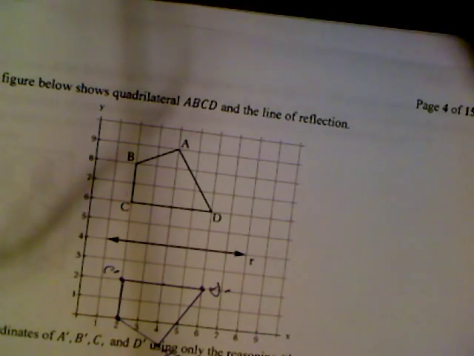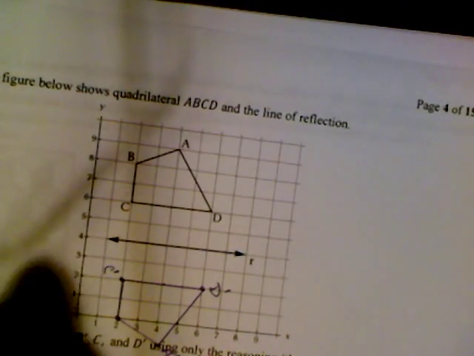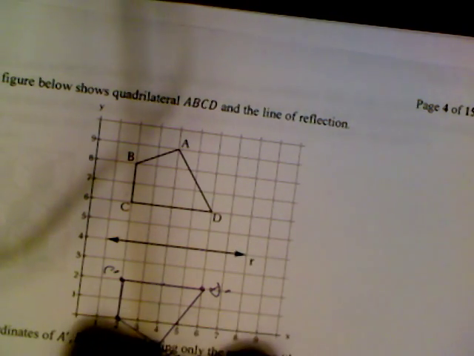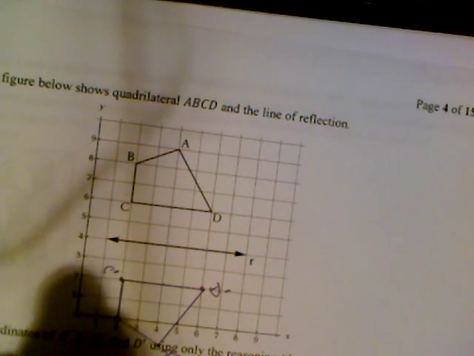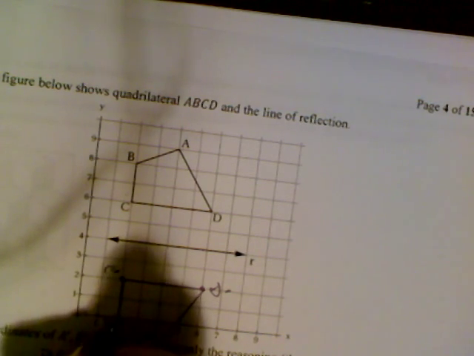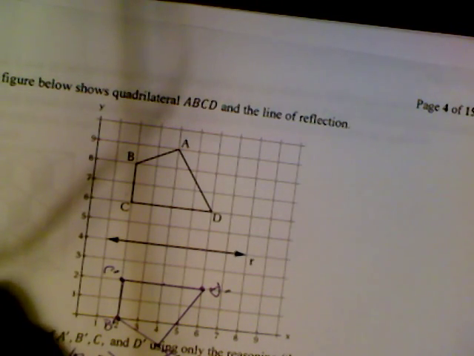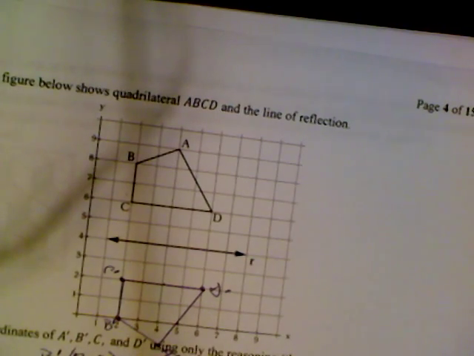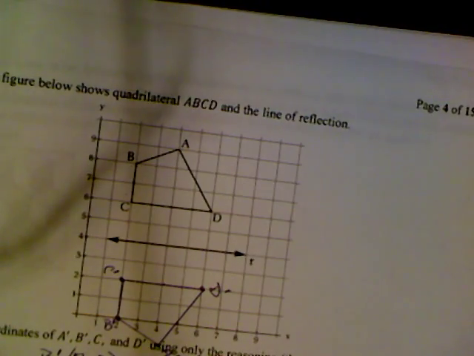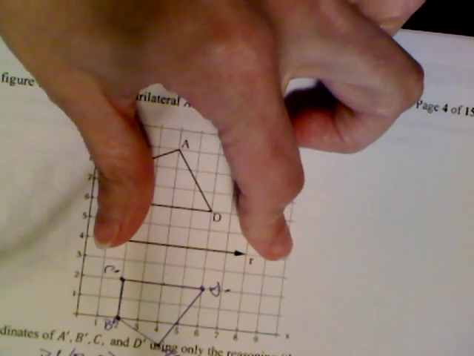So determine the coordinates. A prime is going to be 4, -1. B prime is going to be 2, 0. C prime is going to be 2, 2. And D prime is 6, 2. Now, the x values stay the same, the y values change. And why is that? That is because the line is horizontal.